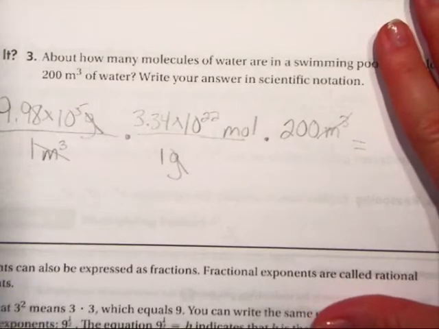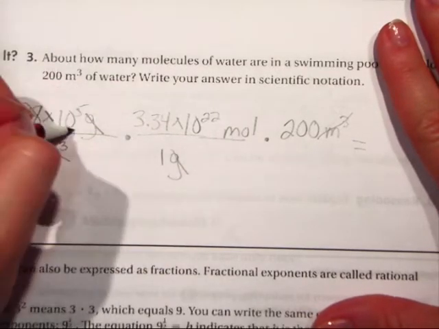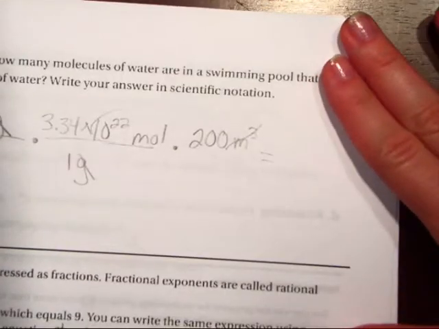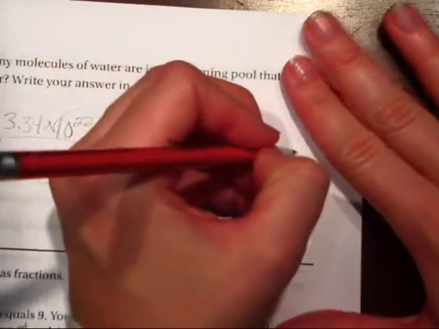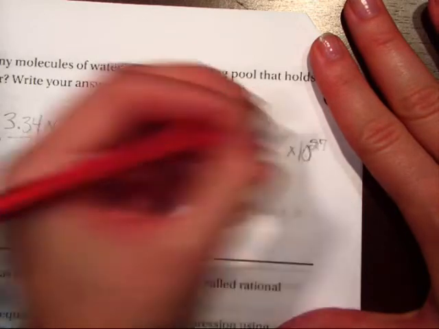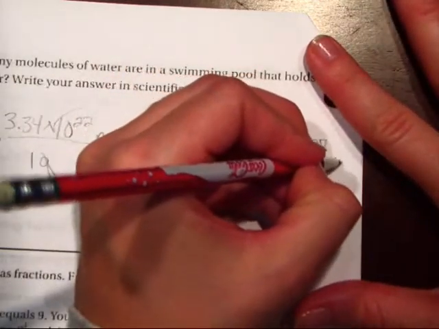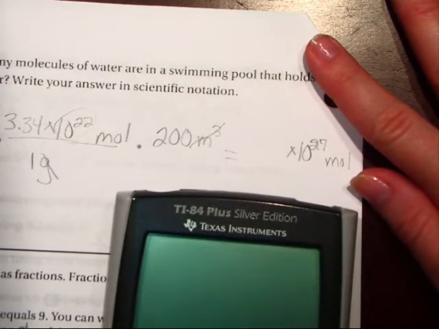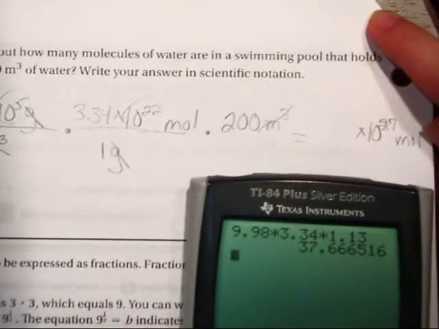I'm going to get my calculator. Now I can put the tens together. I have 10 to the 5th and 10 to the 22nd, so it's going to be 10 to the 27th at the end. And the only unit I have left is molecules now. Your science teachers will be so proud of you. All right, we're going to multiply our numbers together on the top: 9.98 times 3.34 times 200.